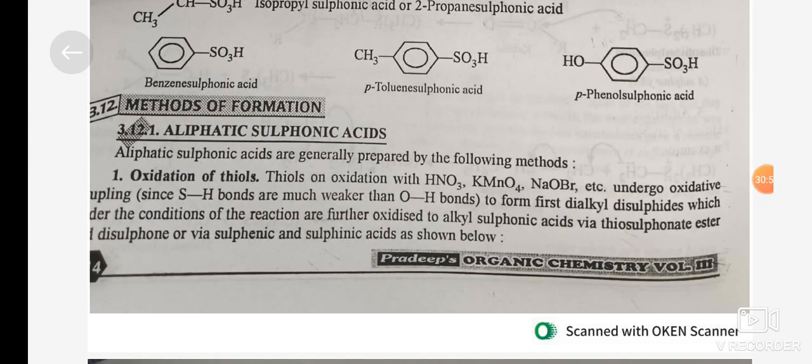Aliphatic sulfonic acids are generally prepared by the following methods. First, oxidation of thiols. Thiols on oxidation with HNO3, KMnO4, NaOBr, etc. undergo oxidative coupling to form first dialkyl disulfide, which under the conditions of the reaction is further oxidized to alkyl sulfonic acid via thiosulfonate ester or via sulfenic and sulfinic acid as shown below.